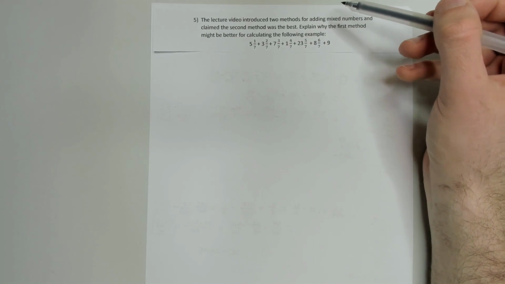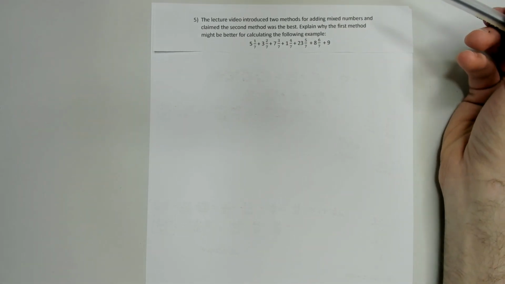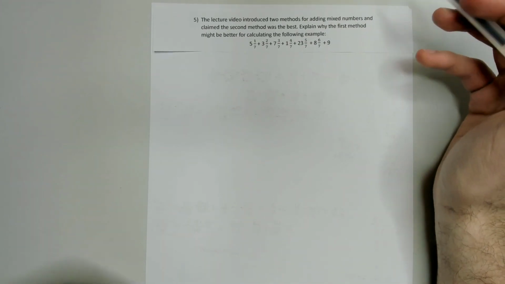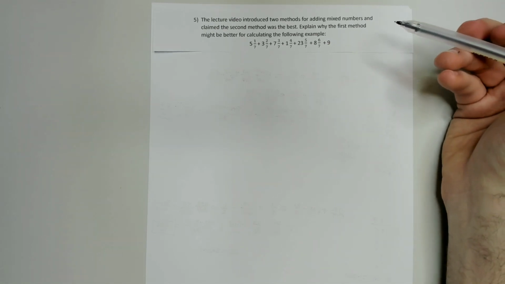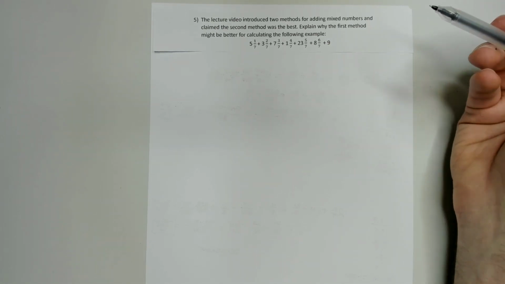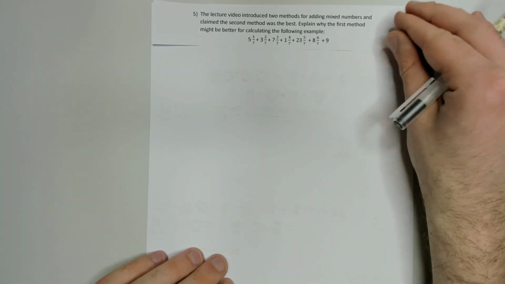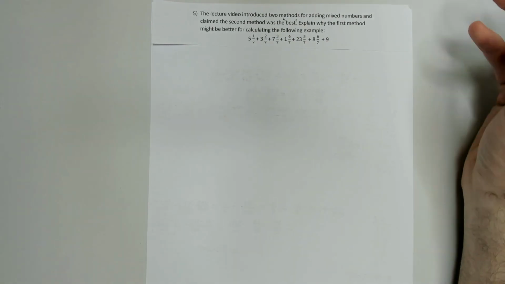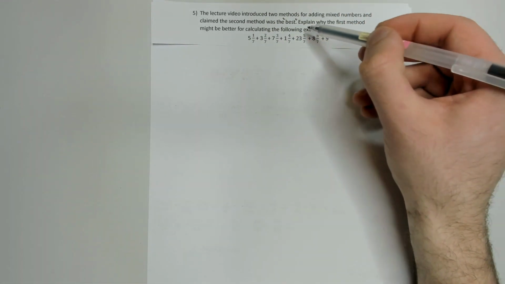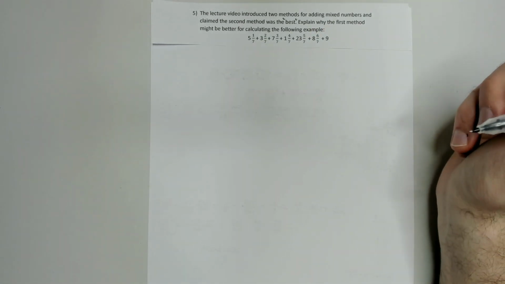All right, so this says the lecture video introduced 2 methods for adding mixed numbers and claimed the second was the best. And again, that's not exactly true, right? We saw in question 1 that sometimes the first method is a little faster, right? So best is a little bit subjective, so you could put that in quotations. But explain why the first method might be better for calculating this. So this is an example where the first method could be better.